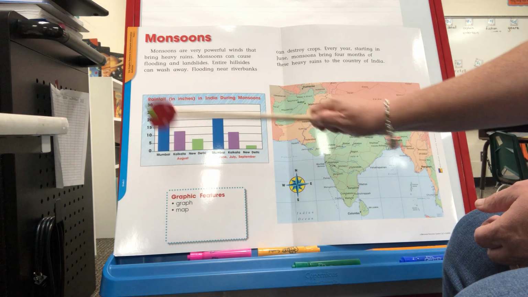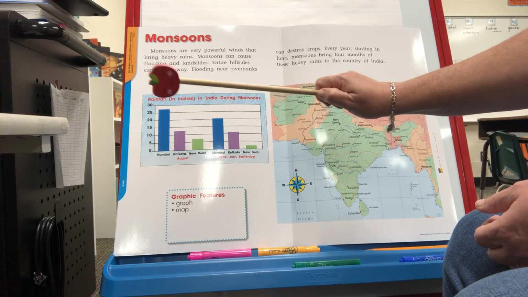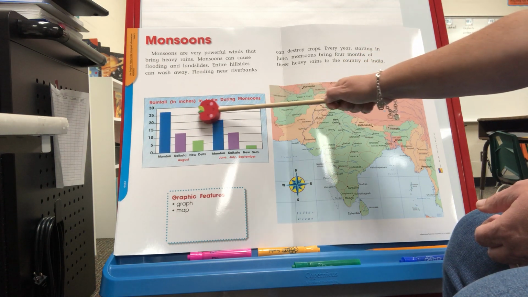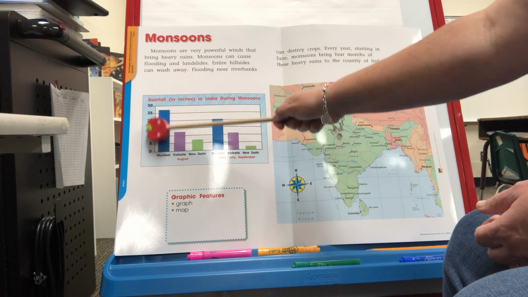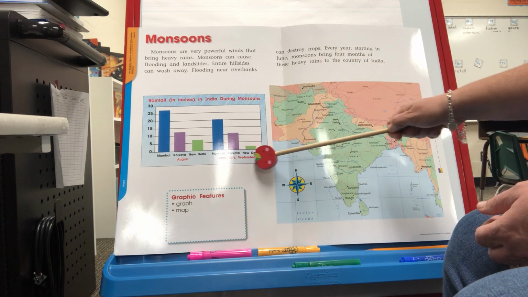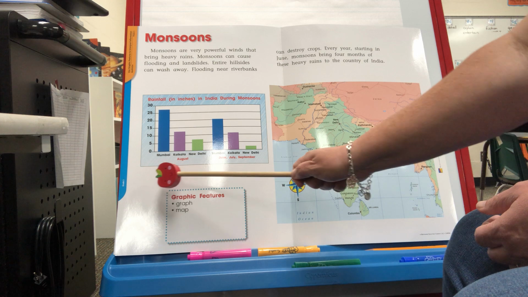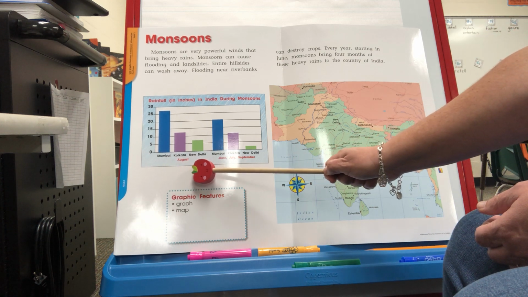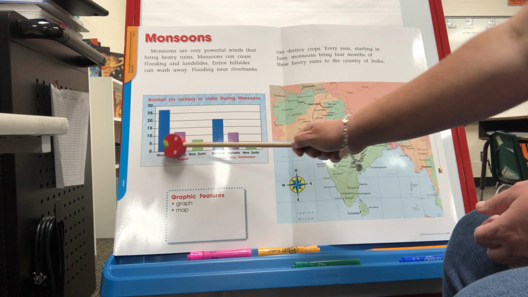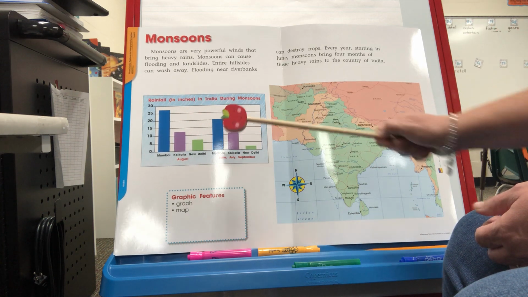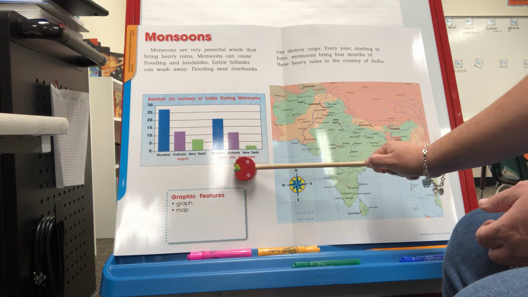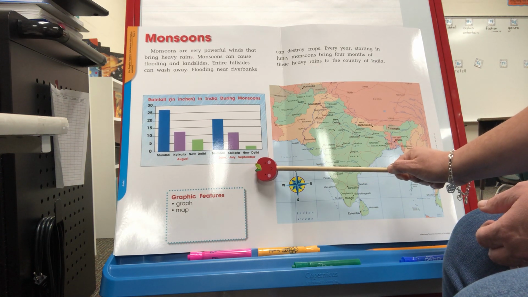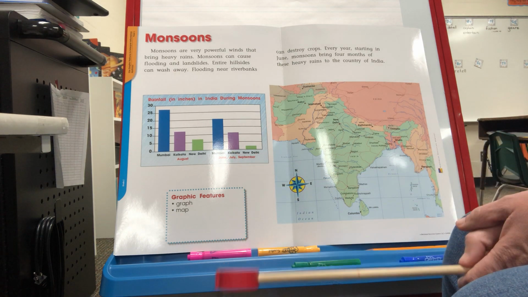So again, my graph. Every graph will have a title, and this one is rainfall in inches in India during monsoons. And then there's also labels down the side and down here. So if you look, I've got Mumbai, Kolkata, and New Delhi. So it looks like they're comparing these 3, and then it says from August, and then this was June, July, and August. So the rainfall in inches in India during monsoons.